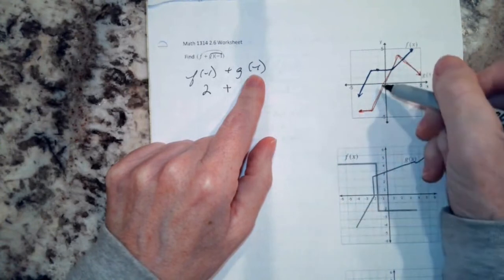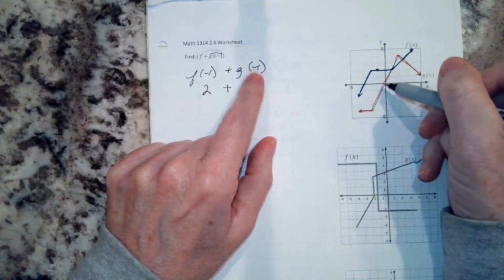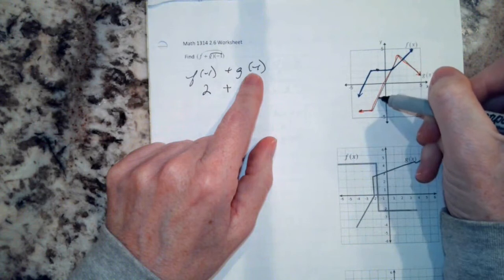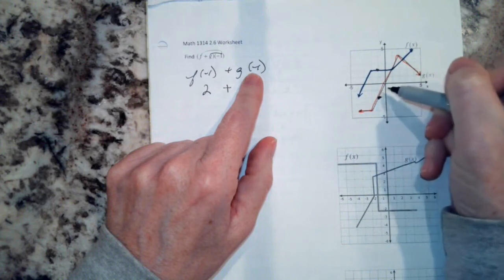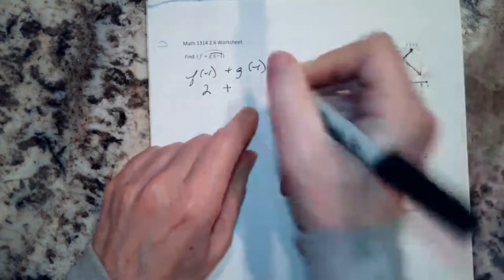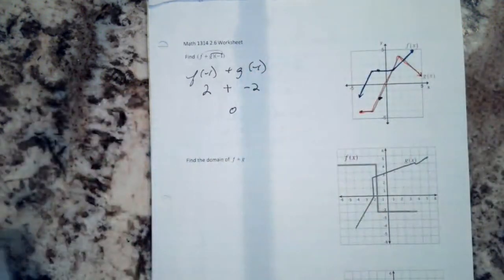There's -1. We're going to have to travel down to get to its y. Its y is at -2, because where x is -1 is right here. To get to the g function, we have to go down to this point, and that point is (-1, -2). They give us the x, we give them the y. 2 plus -2 is 0. So 0 is the first answer there. That doesn't always happen. That's just because of the array of those two functions.